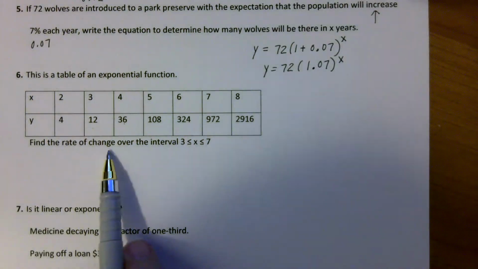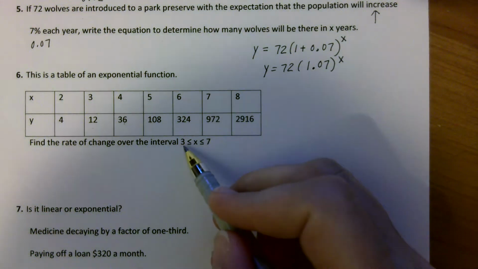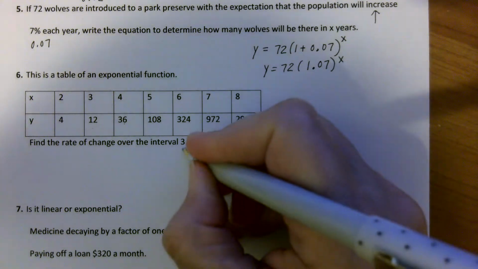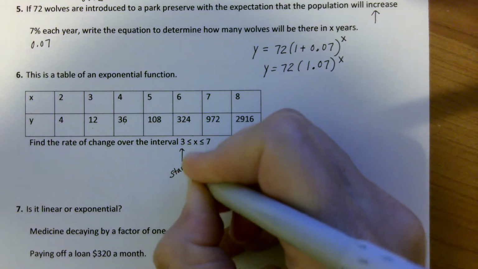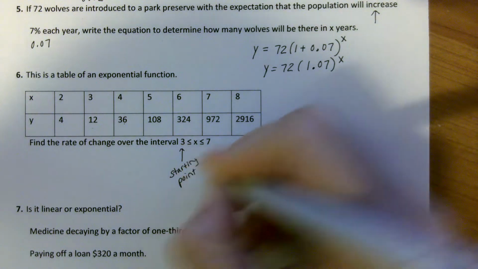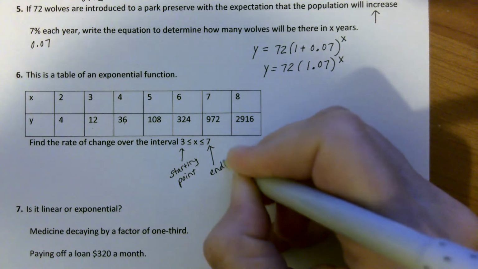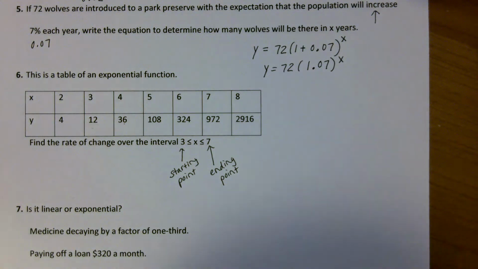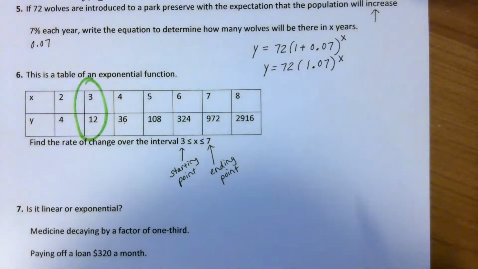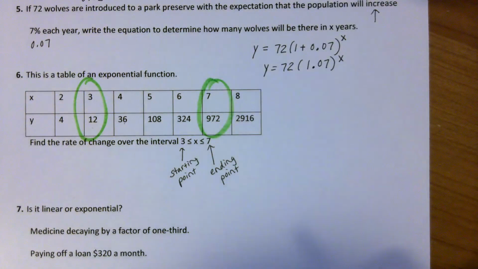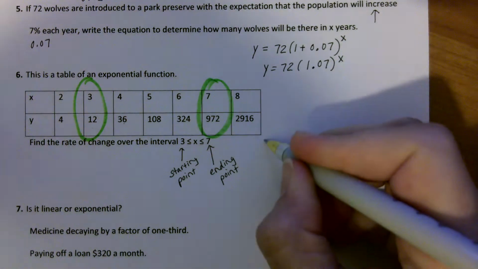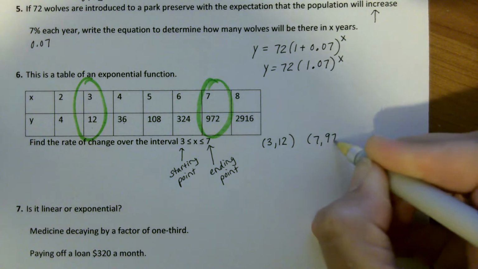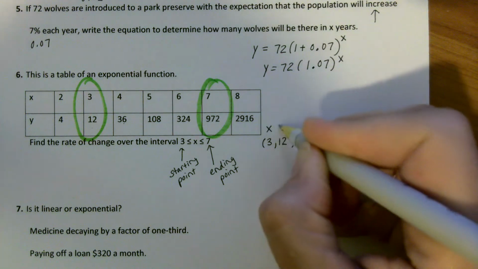What you are asked to find is the rate of change over the interval 3 is less than or equal to x is less than or equal to 7. So this is my starting point, and this is my ending point. Whenever you're asked to find the rate of change, you have to know what your starting point was, which is this one, and what our ending point is, which is this. I find it easier to write it as an ordered pair, and then just remind myself what's x and what's y.